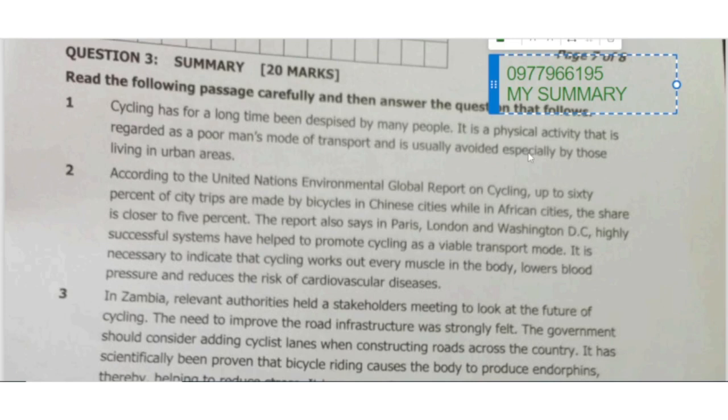While in African cities, the share is closer to 5%. The report also says in Paris, London, and Washington, D.C., highly successful city systems have helped to promote cycling as a viable transport mode.